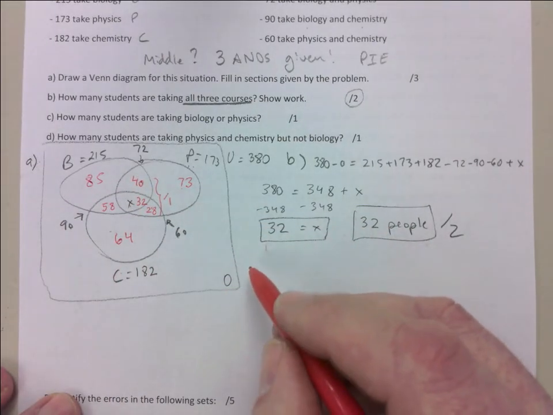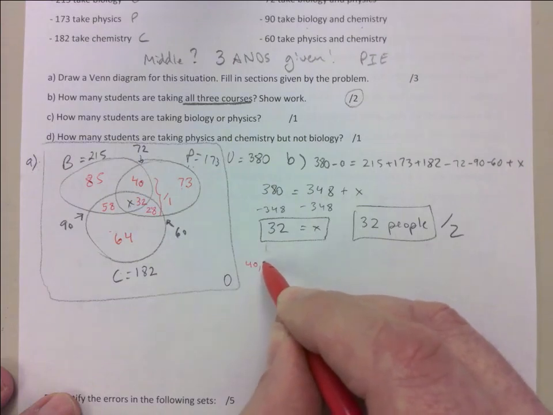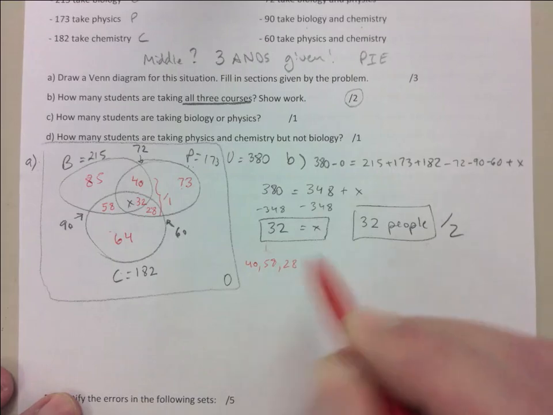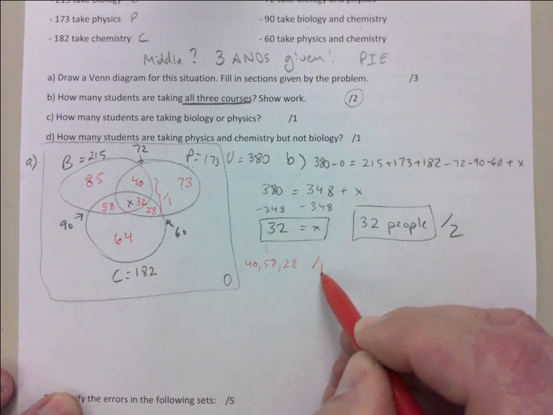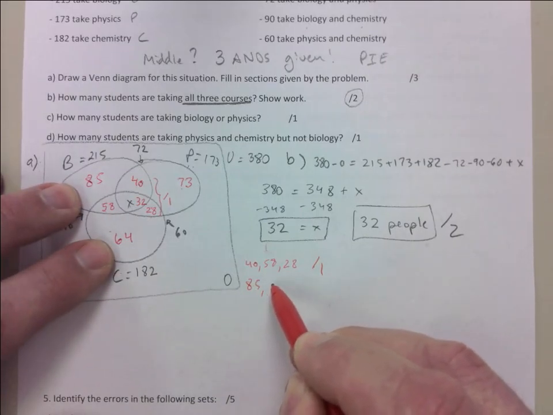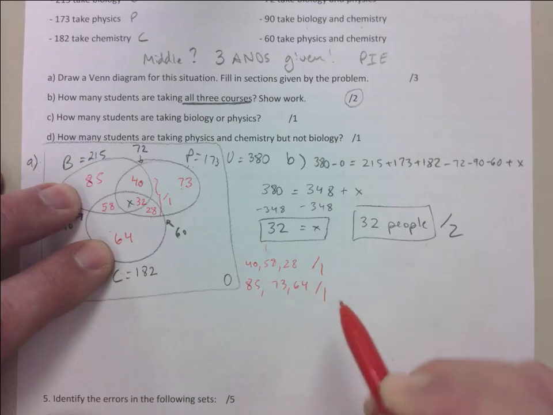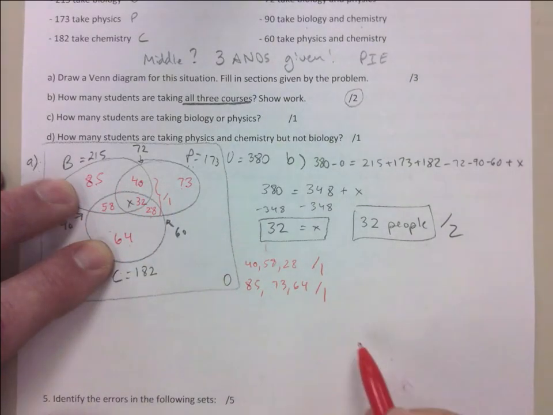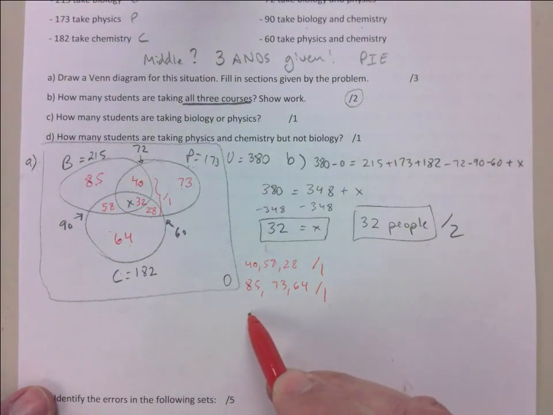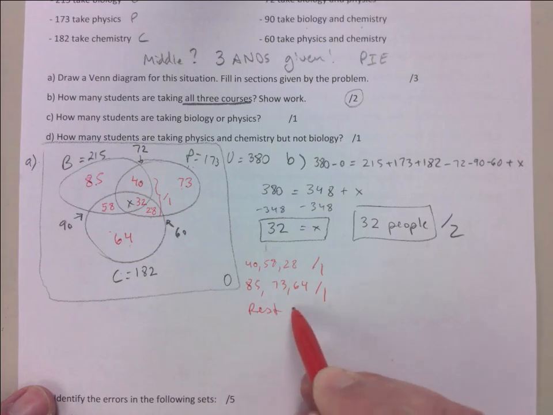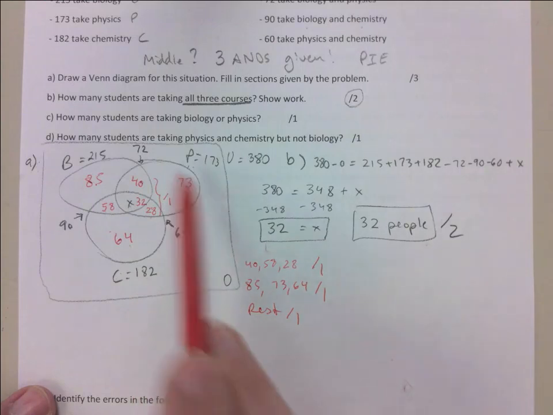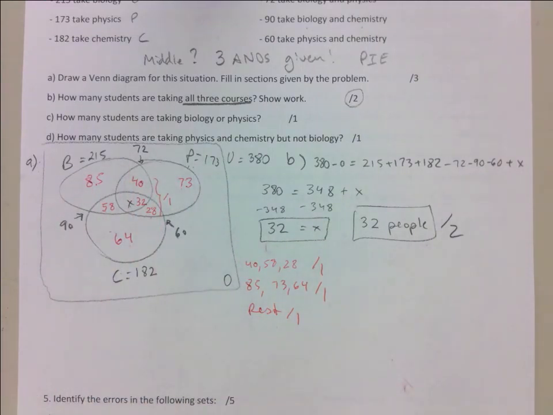So let me help you out here. For 40, 58, and 28, like these 3 here, you're going to get a mark. And then for 85, 73, and 64, you're going to get another mark, these numbers out here. Okay? And then everything else, the rest, you get another mark, meaning what you put in right at the beginning when you read the question. So that's how I'm going to give you marks for the Venn diagram. That's sort of how the province does it as well. Sort of, low-key, how the province does it.